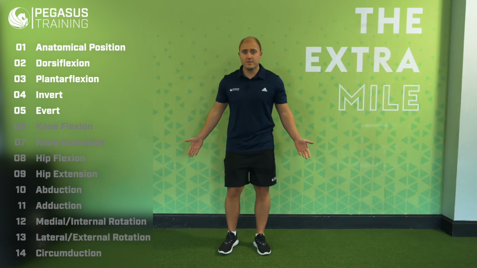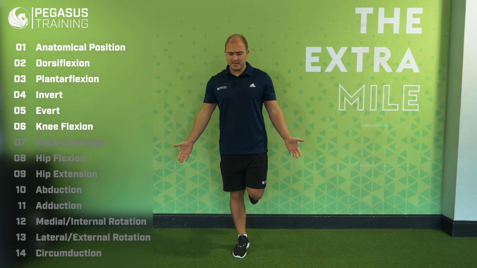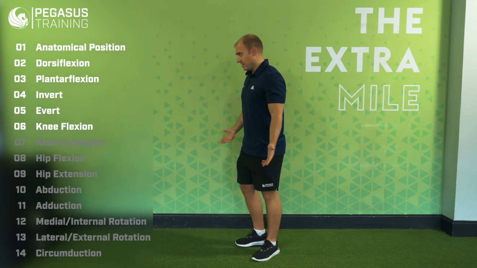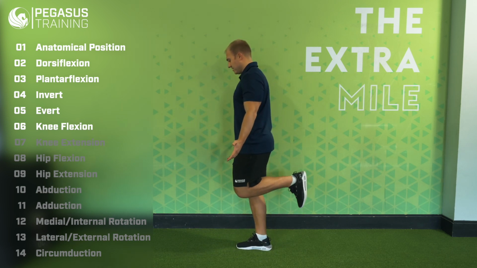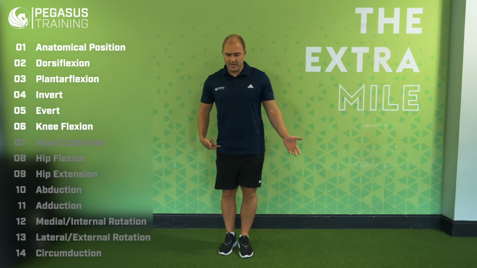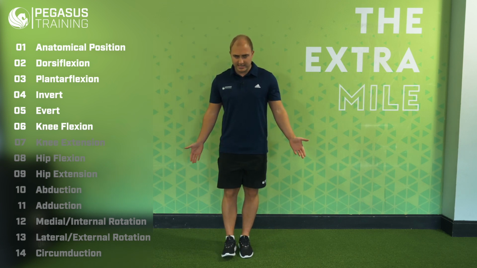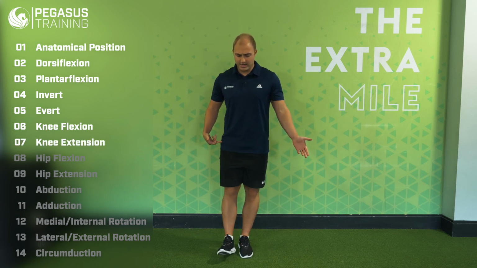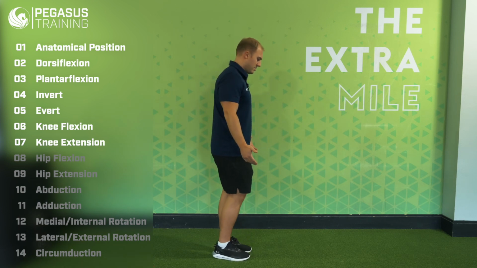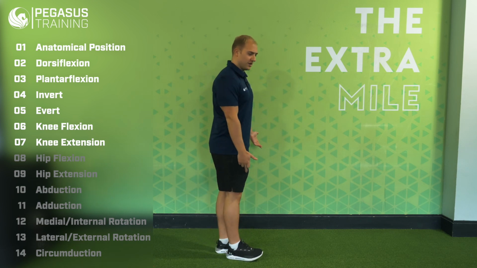Up to the knee. Very easy. We can flex the knee from the side. We can flex the knee. And from flexion, when we bring it back, we can extend the knee. Flex and extend. Once more, flex and extension of the knee.